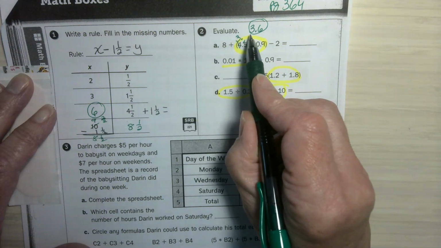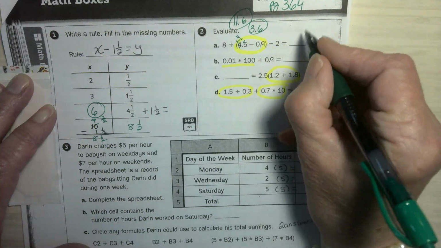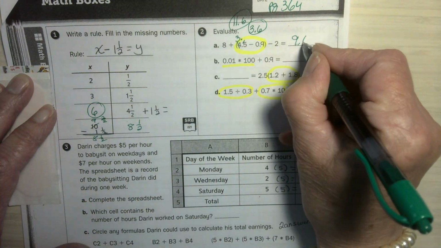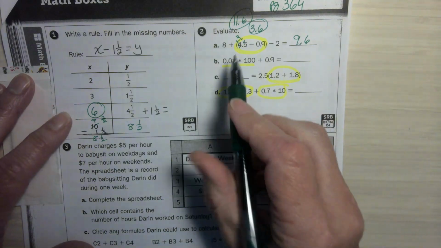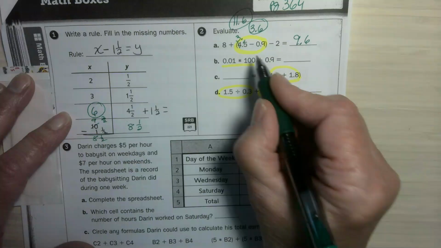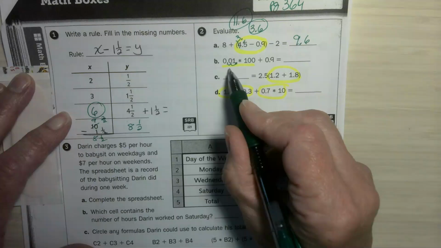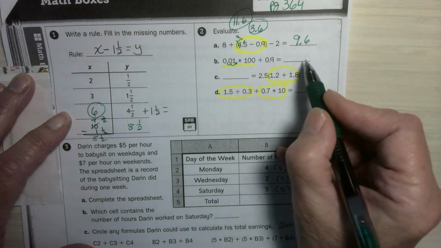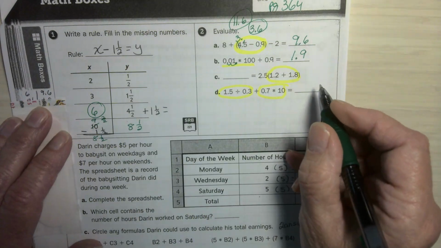That gives you 11.6. And then you're going to subtract the 2, and you end up with 9 and 6/10. Are there any questions? In this one, 100 times 100, you move it over 2 decimal places, and you get the answer 1. Then 1 plus 9/10 is 1 and 9/10. Is everyone doing okay on that?